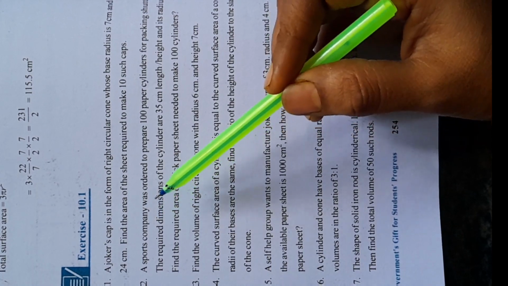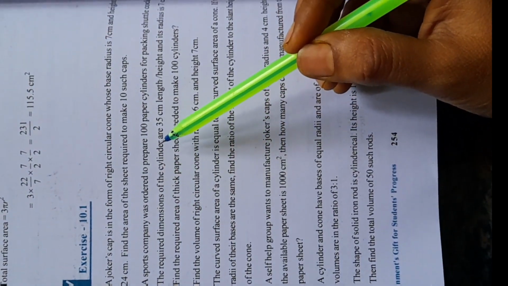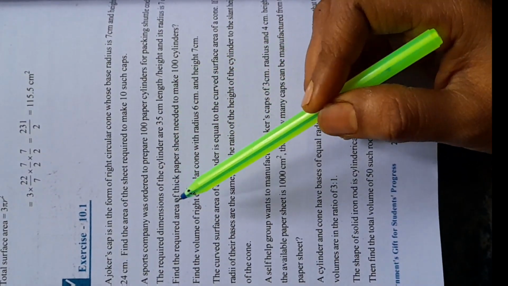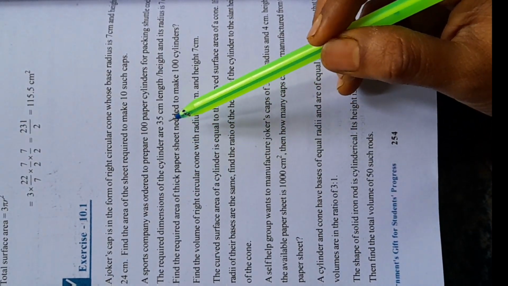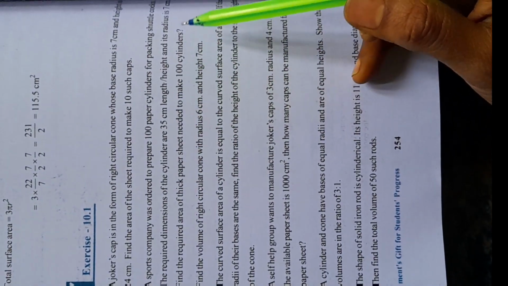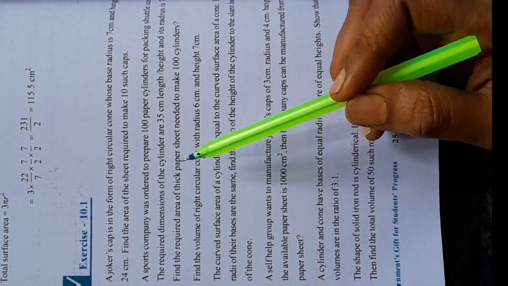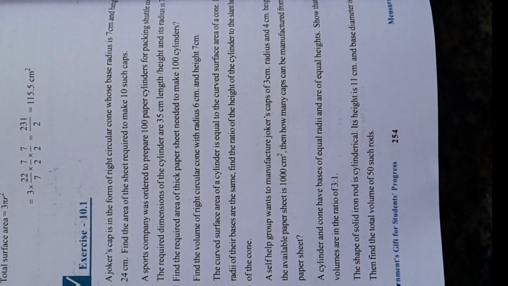Now the second question is: A sports company was ordered to prepare 100 paper cylinders for packing shuttlecocks. The required dimensions of the cylinder are 35 centimeters length and its radius is 7 centimeters. Find the required area of thick paper sheet needed to make 100 cylinders.